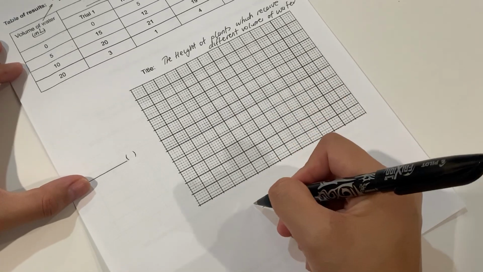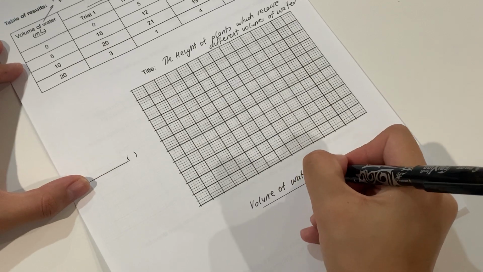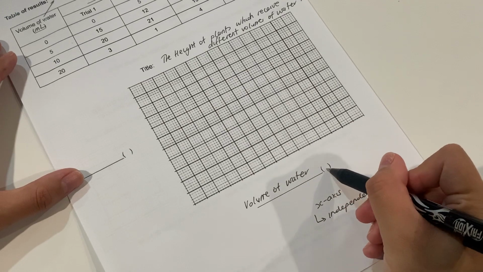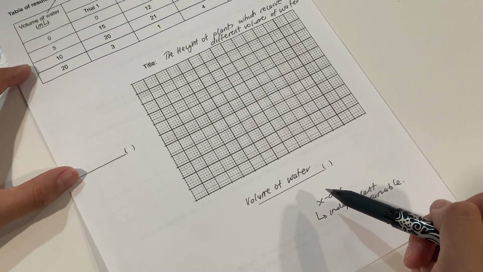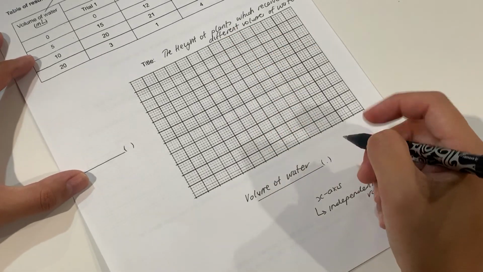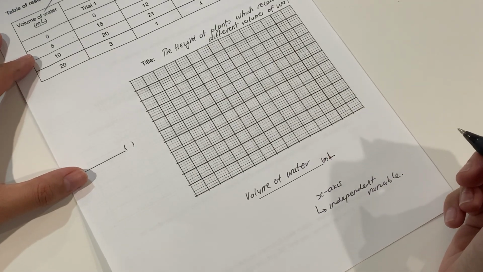All right, so for this example, it's volume of water that is given to each plant. As you can see, there's a bracket here, and that's because labeling the axes of a graph must always include units, and the units for volume are milliliters in our case.